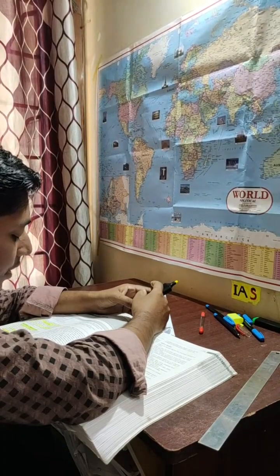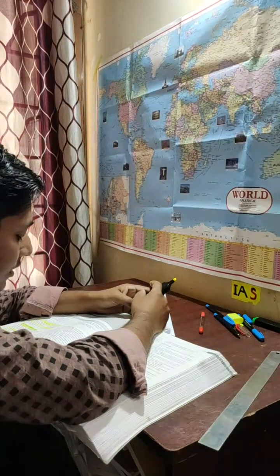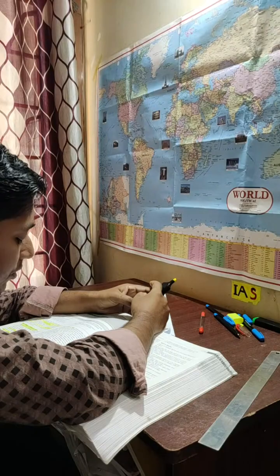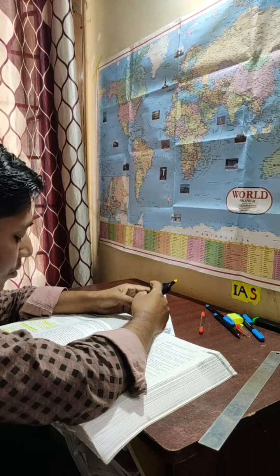There are elaborate instruments to protect these rights, such as the right to constitutional remedy, public interest litigation, and the Human Rights Commission.